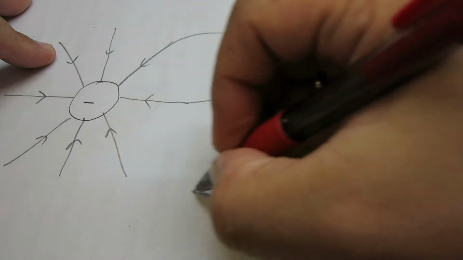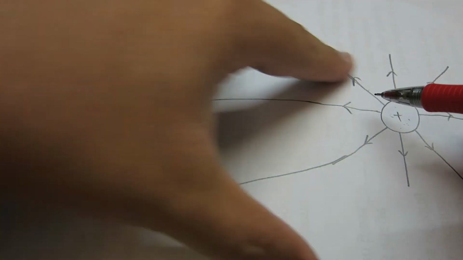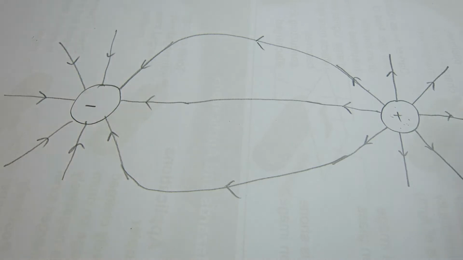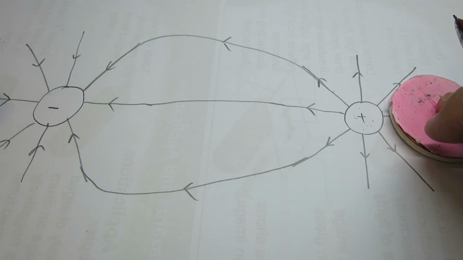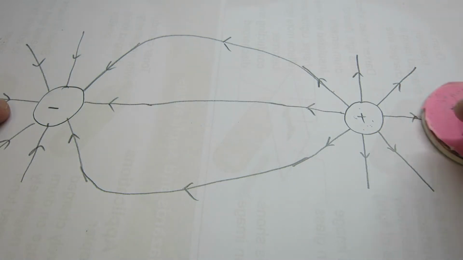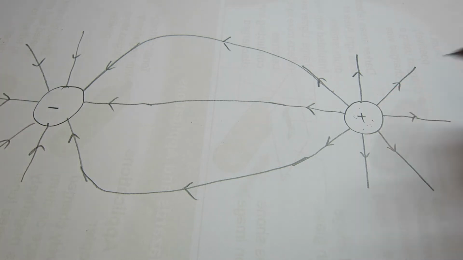Alright, so just complete it. Please make sure you draw it a little bit nicer, make it symmetrical. If I place the positive charge here, then it will forever be repelled, because it's closer to the repulsion point than it is to the attraction point here. So it will always be repelled. So this line maintains, this line also maintains.